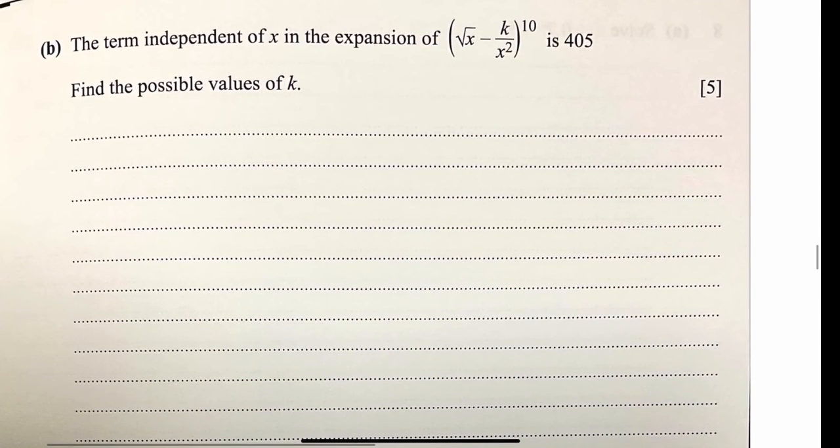Okay, bit weird, this question. It's a bit of an odd way to ask us the question. Finding the term independent of x is not unusual, but normally they don't tell you that it's equal to something. So a wee bit different, but if you understand what you're doing, this will not be any more difficult.